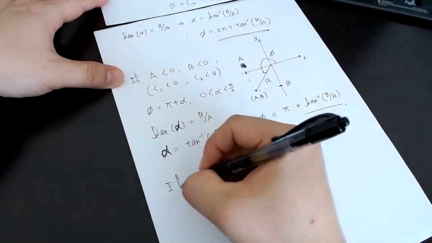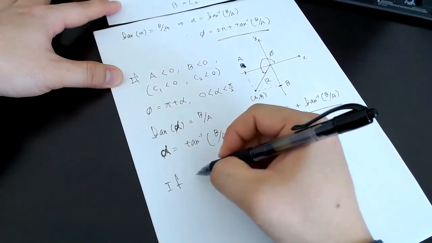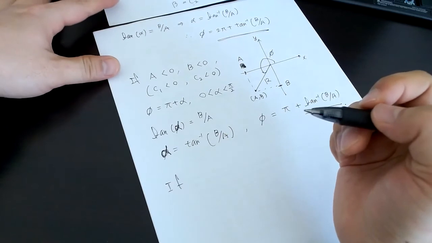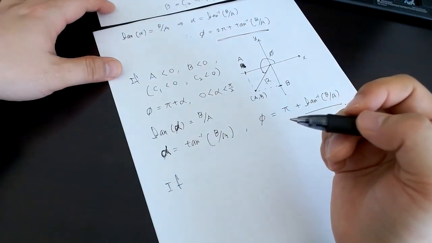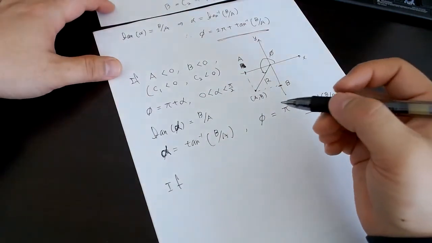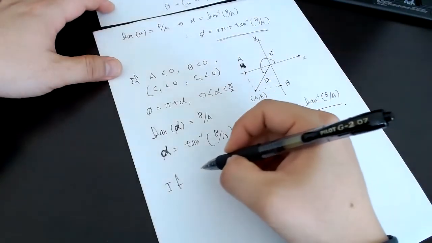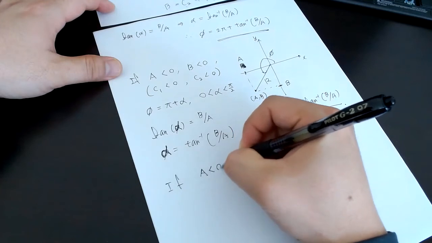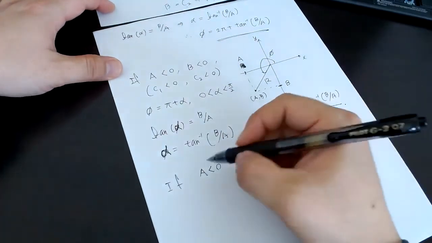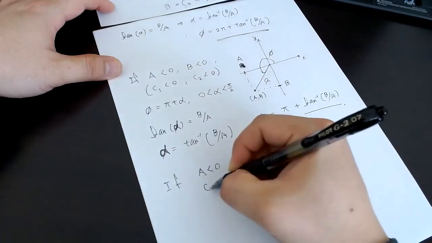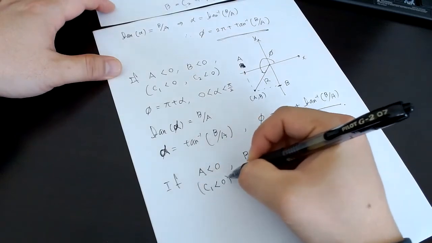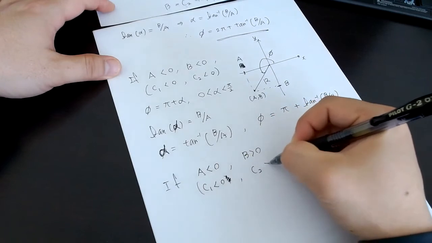So what if A is less than 0? I'm sorry. Give me a second. C1. Yeah, C1 is less than 0. It means A is less than 0. Okay. And then C2 is positive, which means B is greater than 0. So C1 is less than 0. It means that C2 is greater than 0.